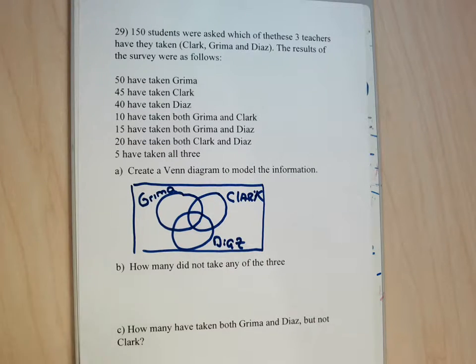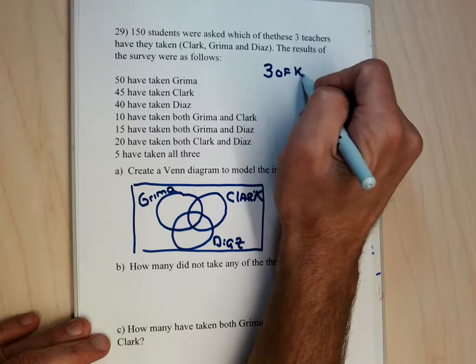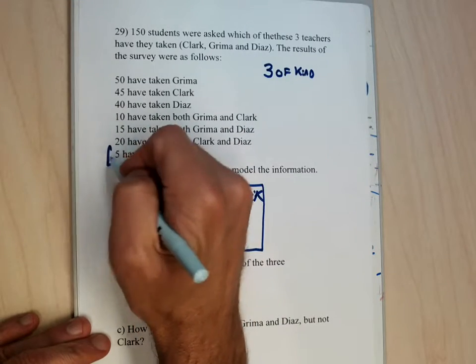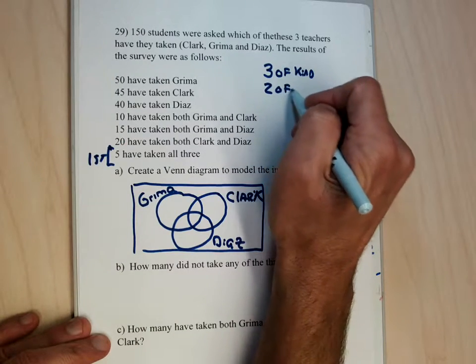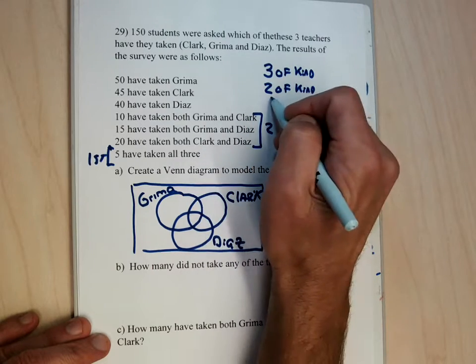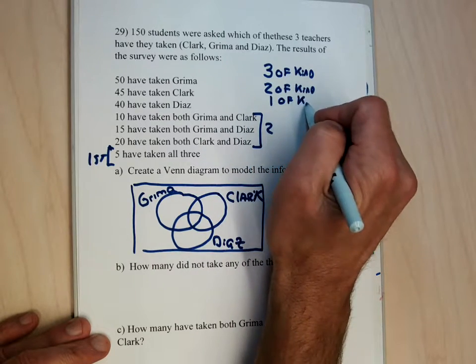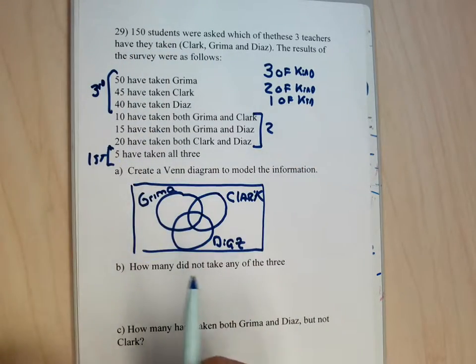Now, I usually for these go 3 of a kind first, 2 of a kind second, 1 of a kind third. It's actually 4 steps, and the 4th step is going to be to pluck out this number. So as I go through to fill up this diagram, it's going to take 4 steps.